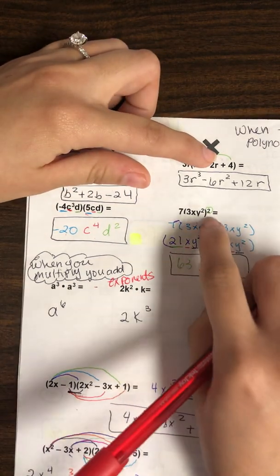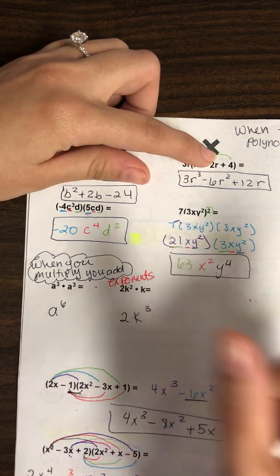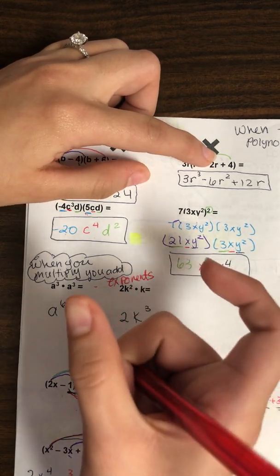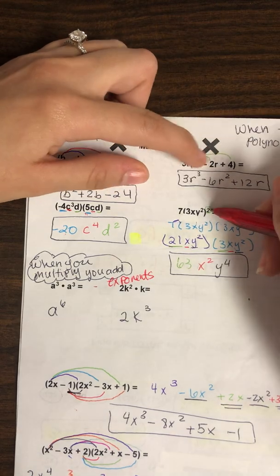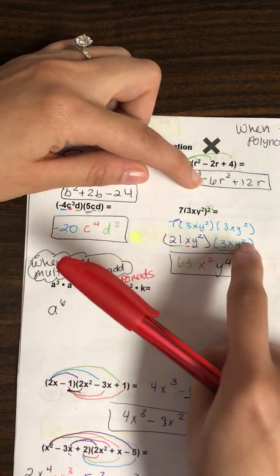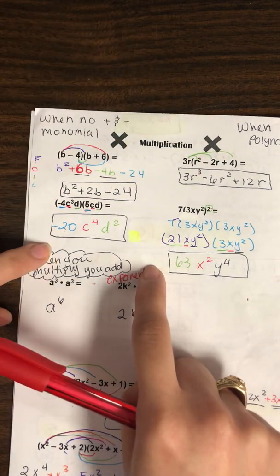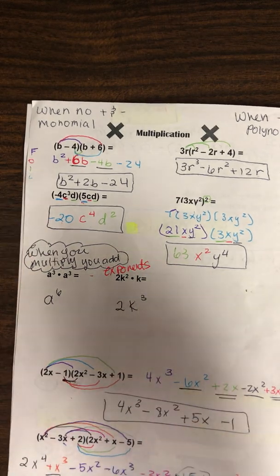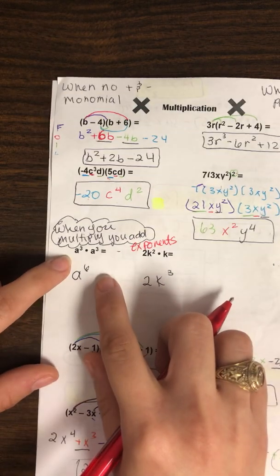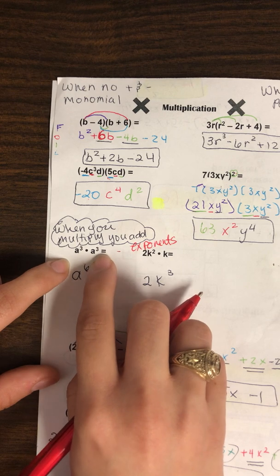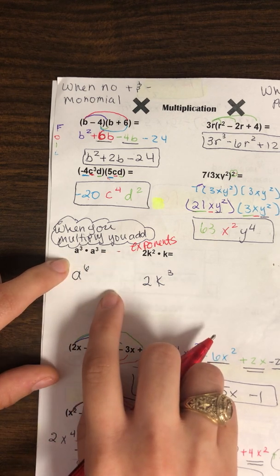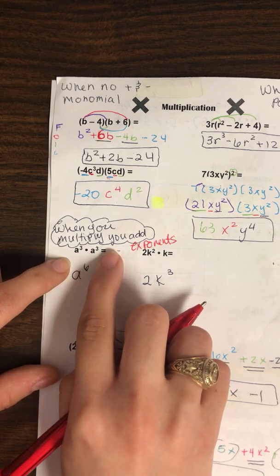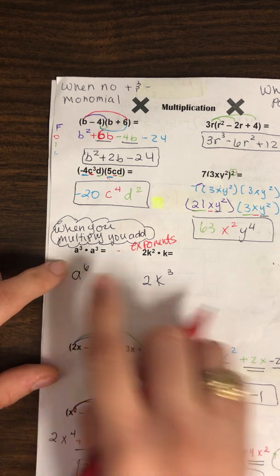And here what we are doing is, when we have something to a power, that means our parentheses is going to be written that many times. So in this case, it's twice. So I wrote it twice, and then we do the same thing we did over here. Just for reference, a cubed times a cubed is a to the 6th. What we are doing is we're adding the exponents. So 3 plus 3 would be 6.